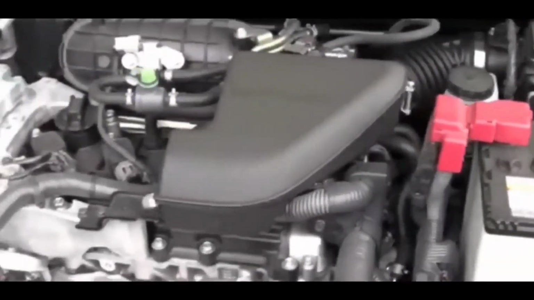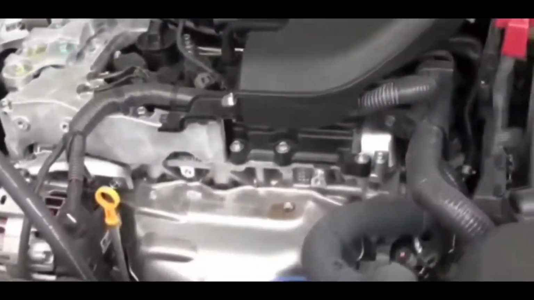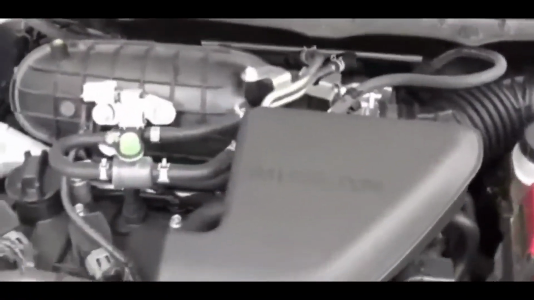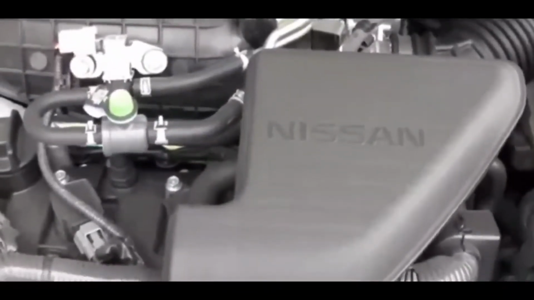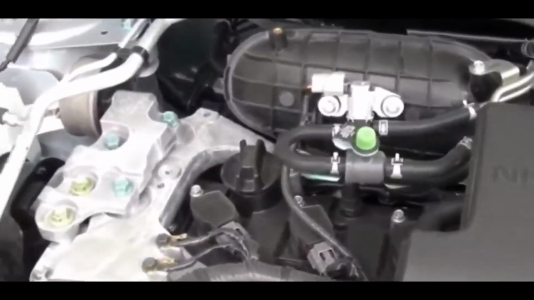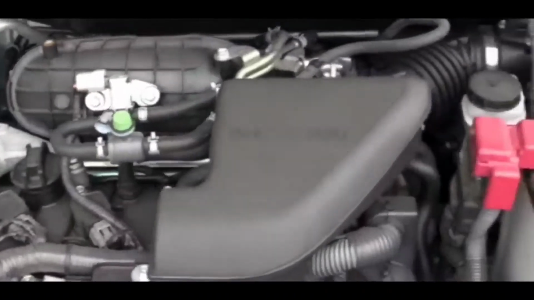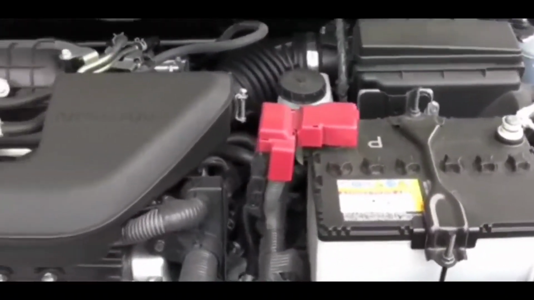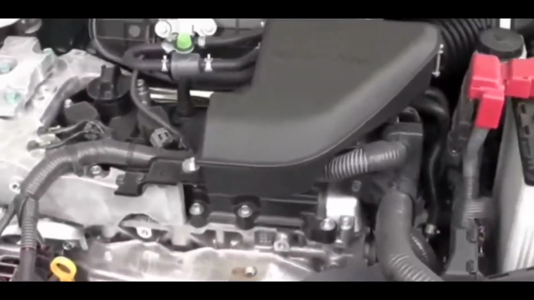Now, if you get a slow crank that doesn't start your car, it doesn't run, it's just slow, chances are it's either going to be your battery or a bad ground.